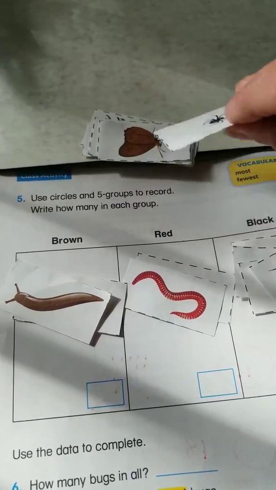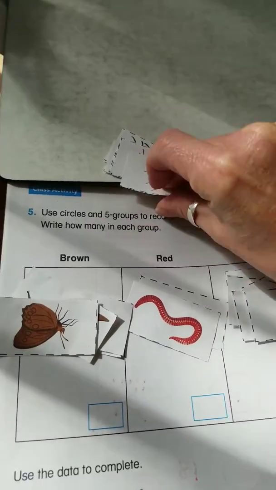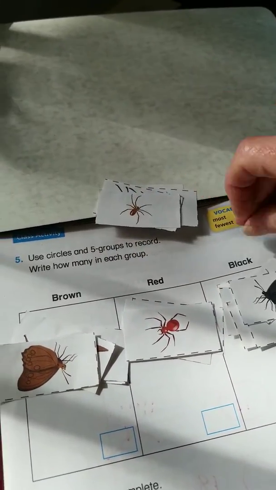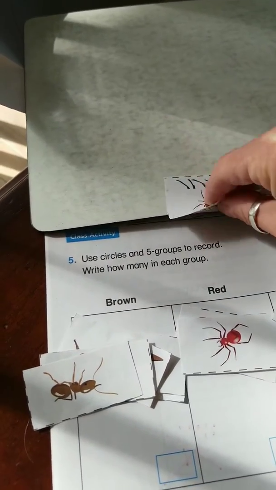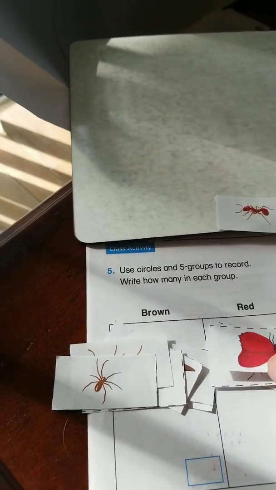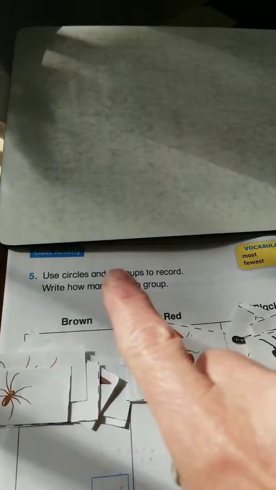Black, black, brown, red, black. Oops, I think I got 2. Yeah, brown, brown, black, red, red.